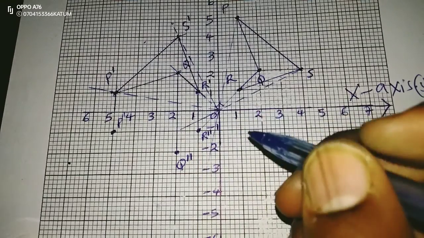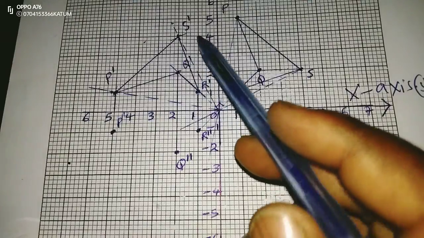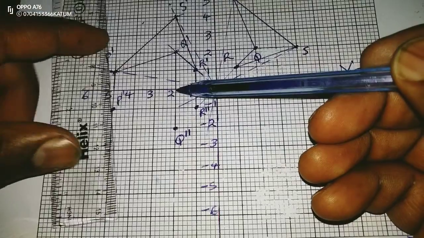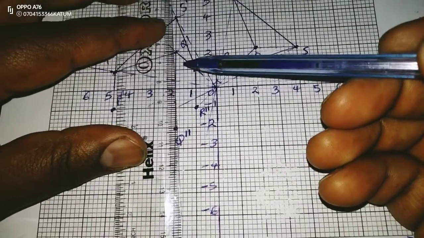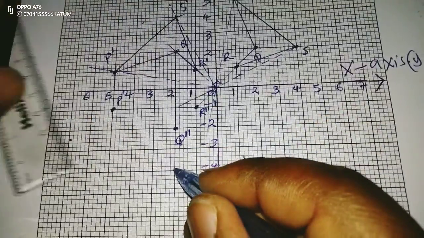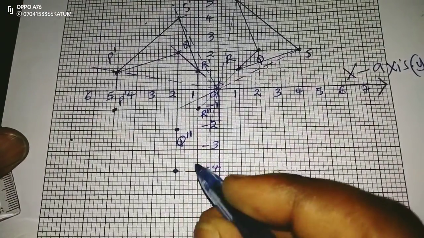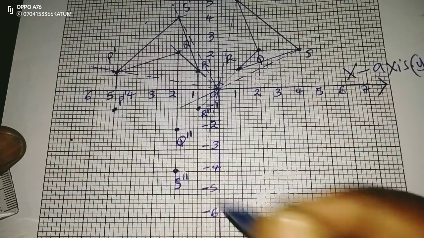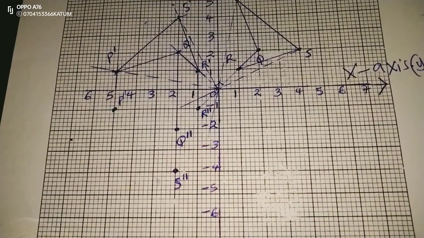R double prime. And finally we got S. So we drop S to the mirror line and we move an equal distance to the other side. That means we will find ourselves here. This is going to be our S double prime. Let me try to use a different ink.